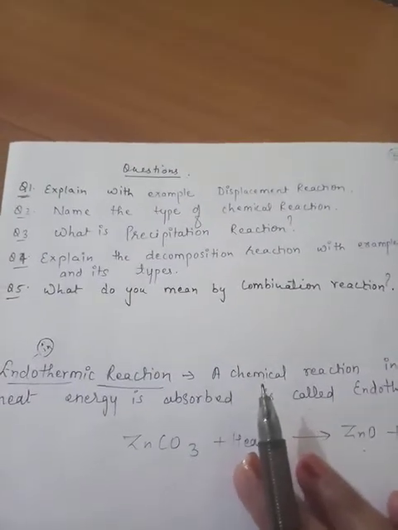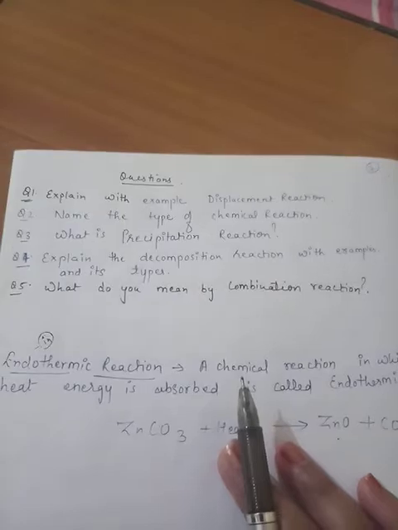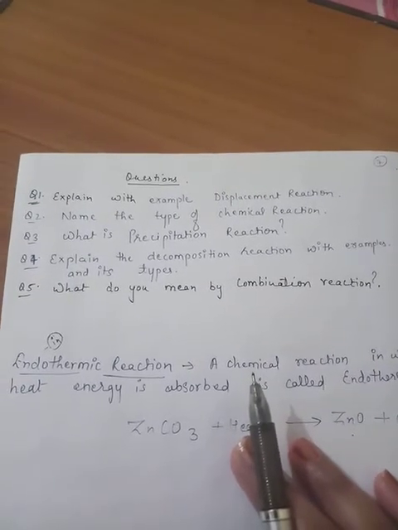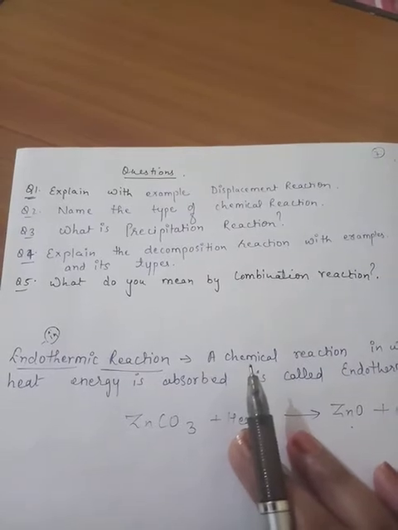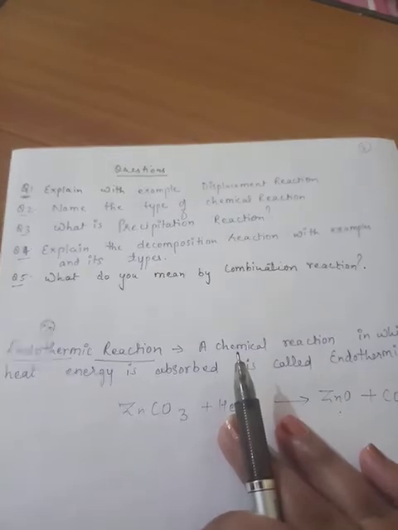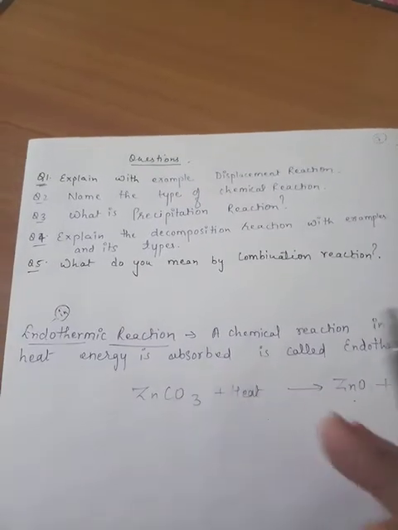There are a few questions that you have to do for practice. Explain displacement reaction with example. Name the types of chemical reaction. What is precipitation reaction? Explain the decomposition reaction with examples and its types. What do you mean by combination reaction?